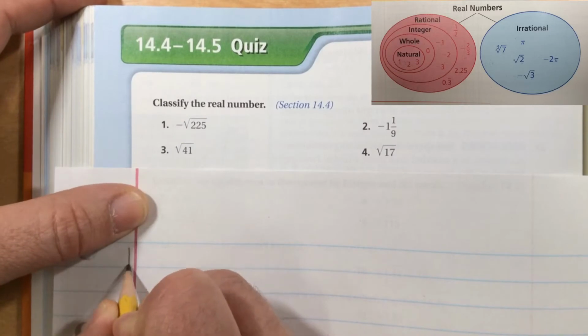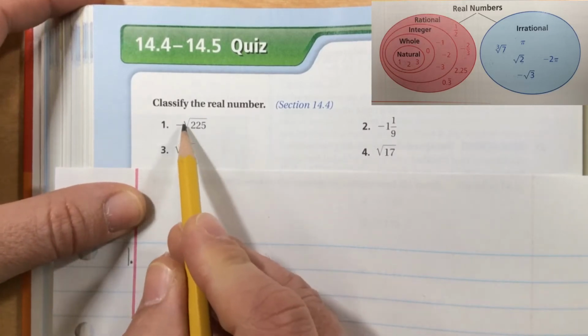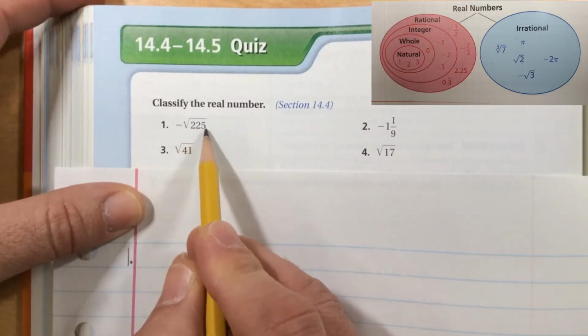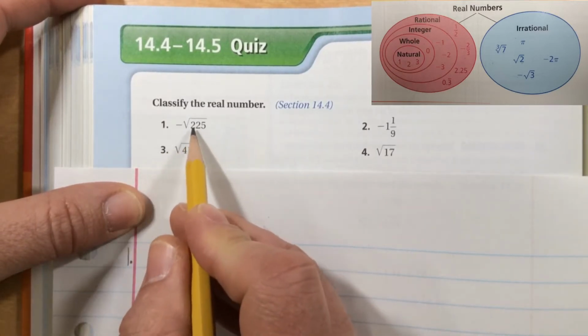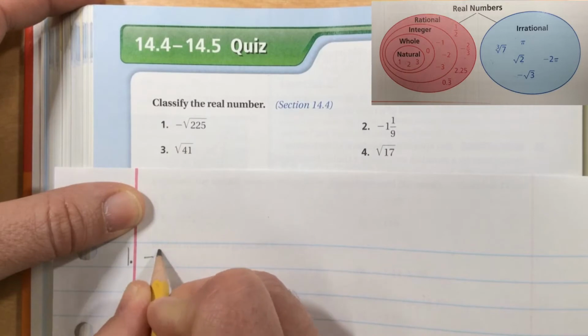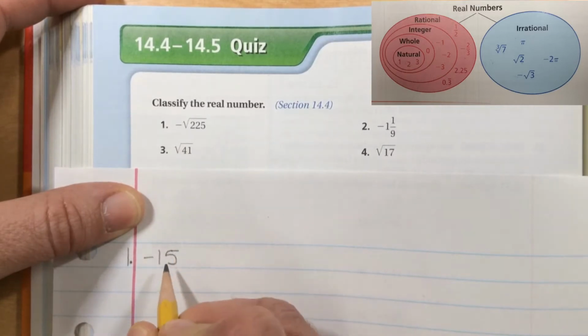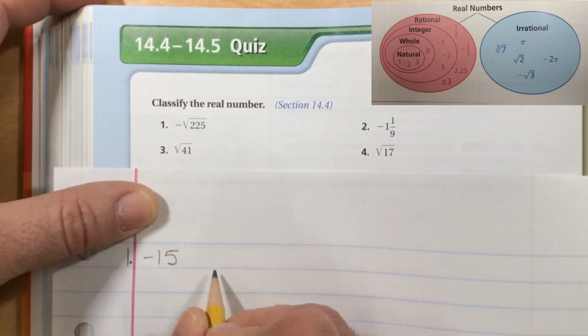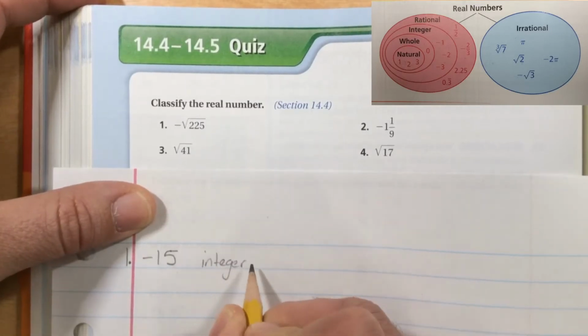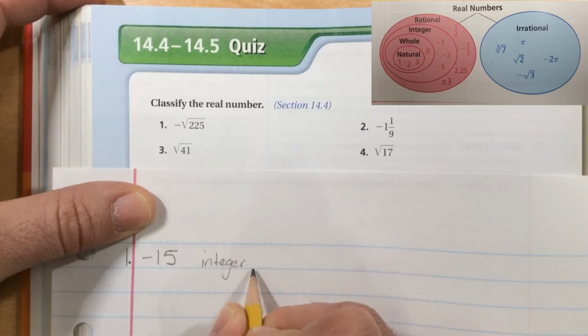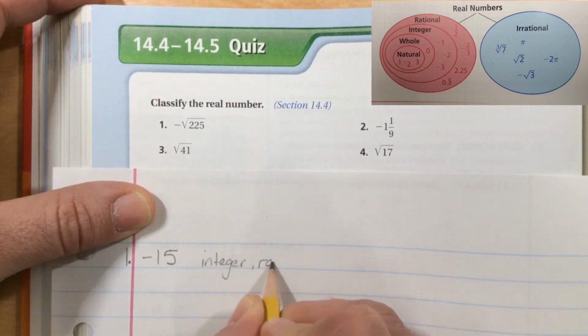So for number 1, the negative square root of 225, well, we have to think, is 225 a perfect square? In this case, it is. The negative square root of 225 is really just negative 15. And negative 15 falls into the integer, and that would also poke through the rational.